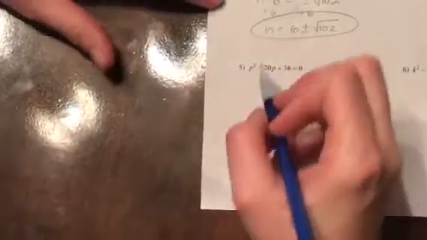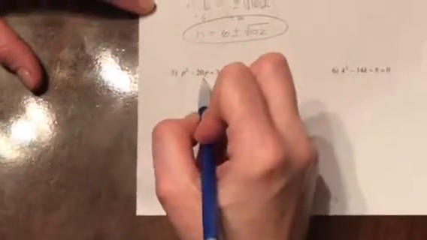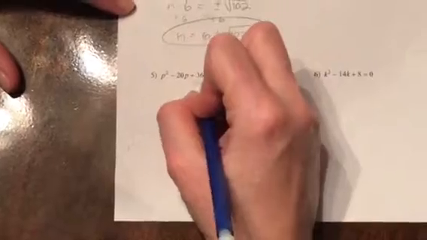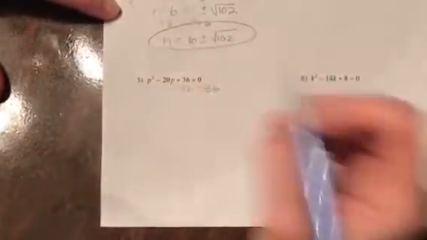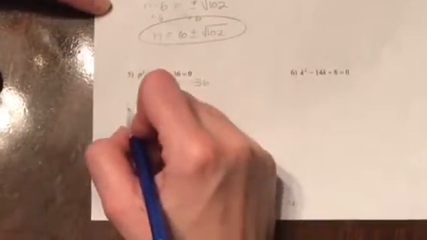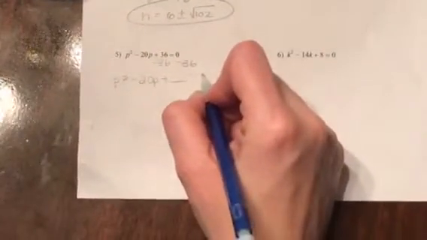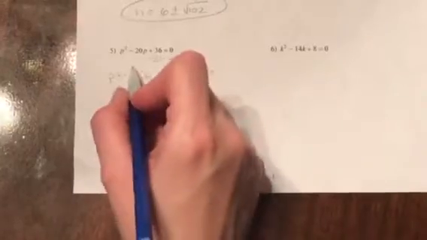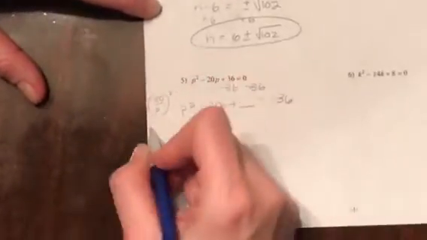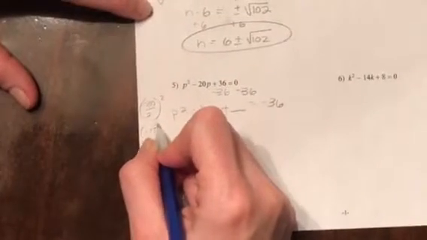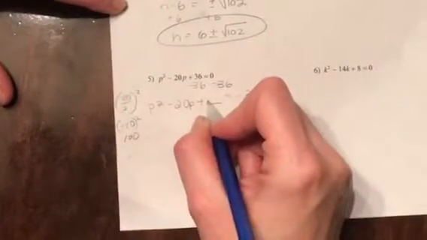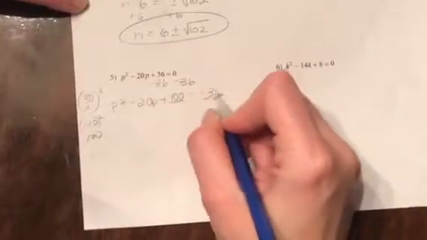I'm going to do a couple more examples. We have p squared minus 20p plus 36. Step 1 is isolate the c value, so p squared minus 20p plus blank equals negative 36. Take our b value, divide by 2 and square it. That's going to be negative 10 squared, which is 100. We'll add that 100 to both sides.